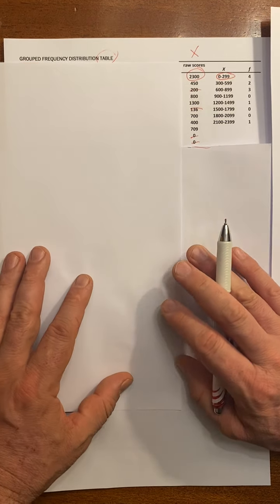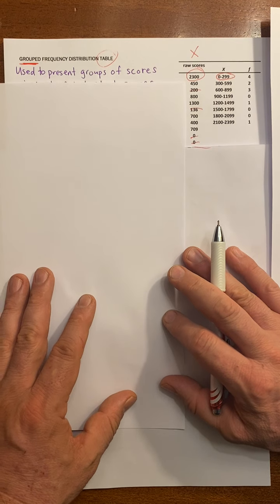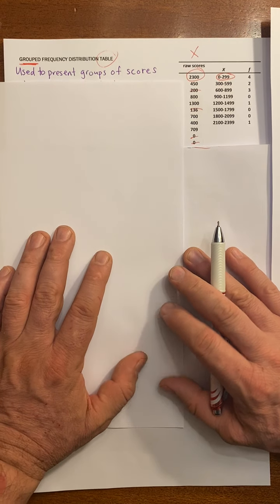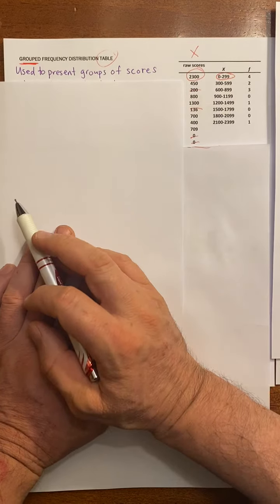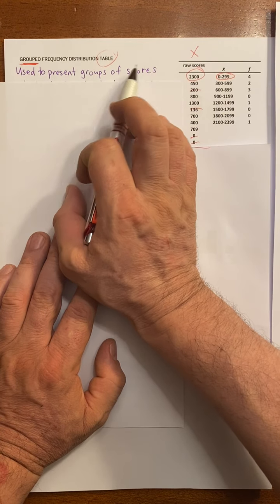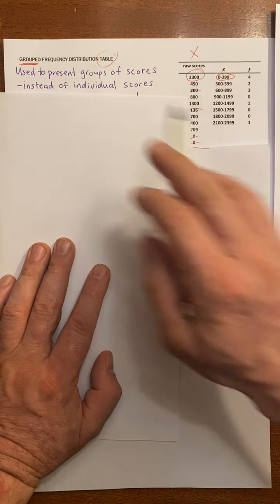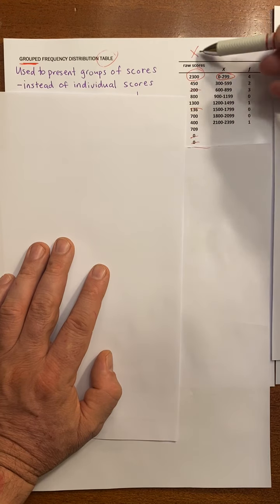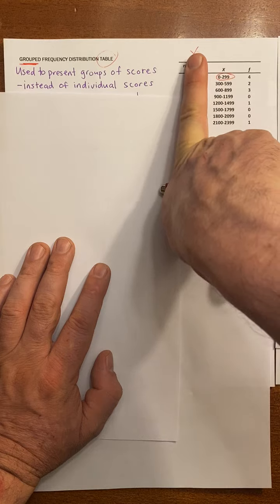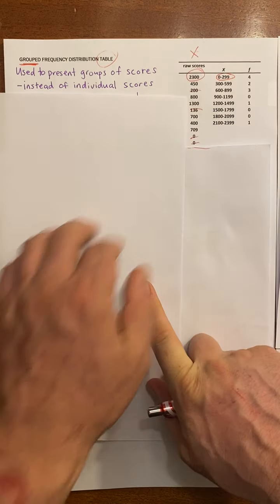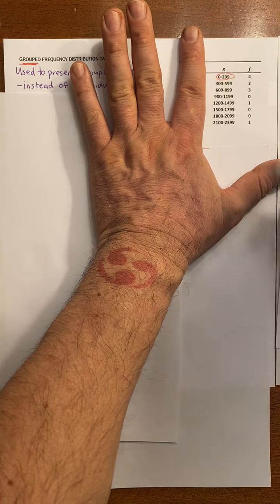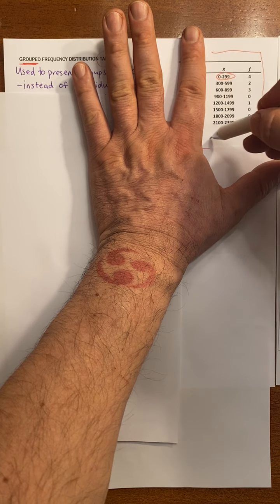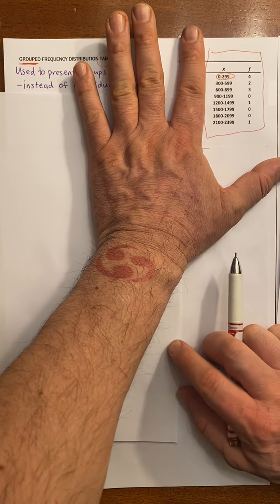A couple of additional things: group frequency distribution tables are used to present groups of scores instead of individual scores. So this column is not part of the group frequency distribution table. The group frequency distribution table just consists of that part.